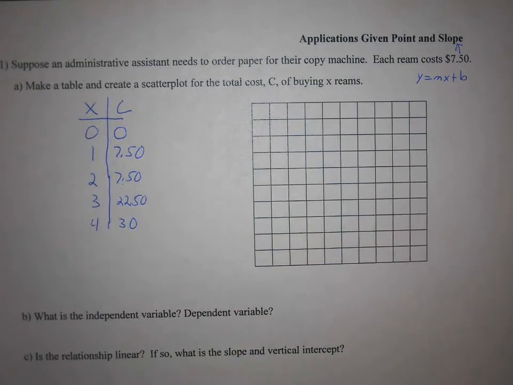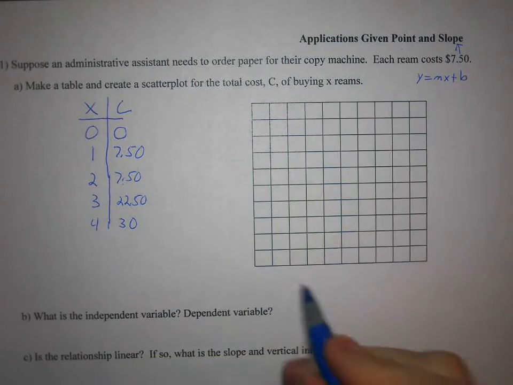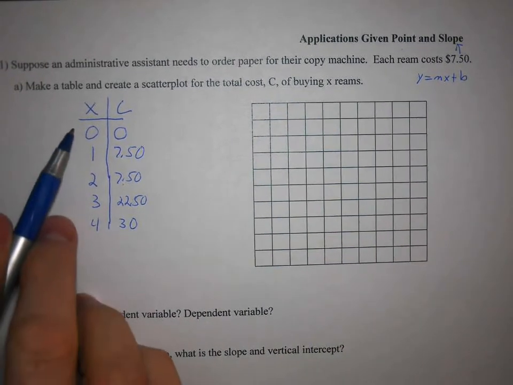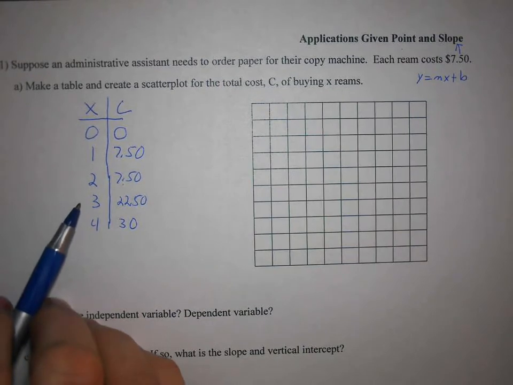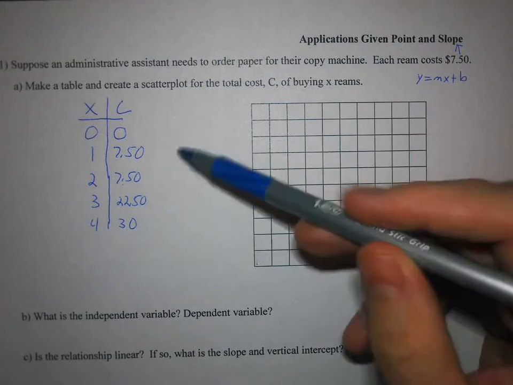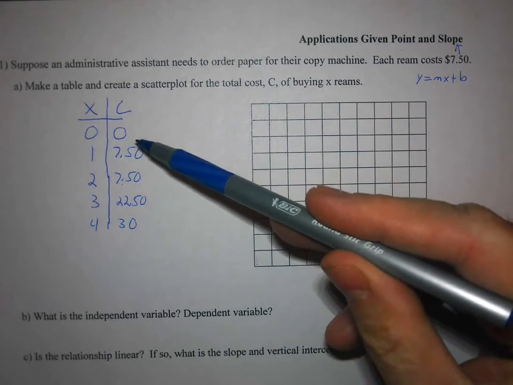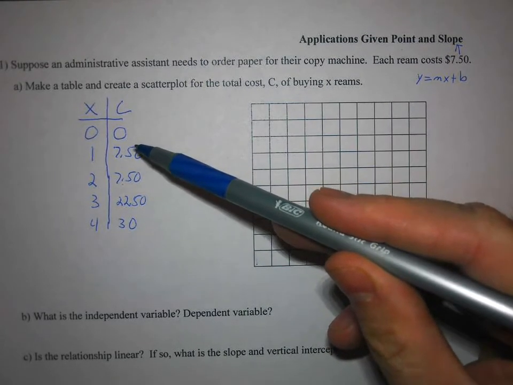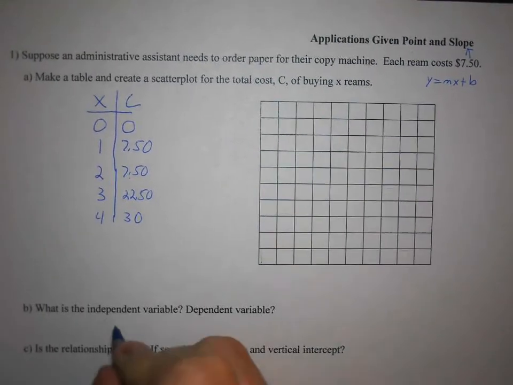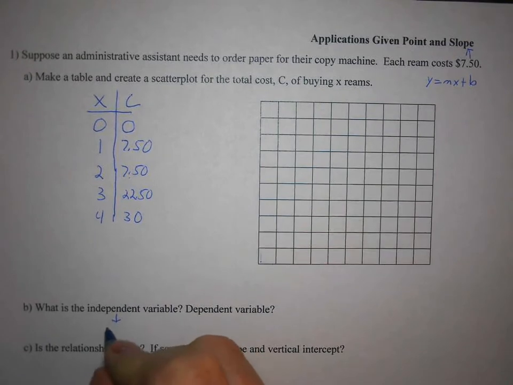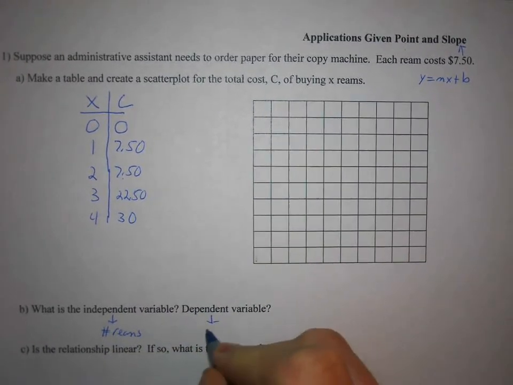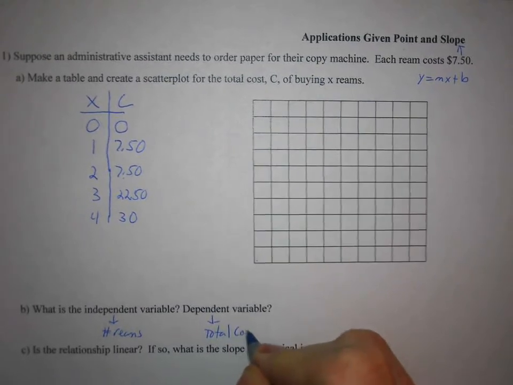So remember, when you create a scatter plot, across the bottom is your X value, or your input value in this case, which is the number of reams, and then the dependent variable, so the vertical axis, will be the total cost. So the total cost depends on the number of reams that you buy. Now we just answered part B right there. The independent variable is the number of reams, and the dependent will be the total cost.